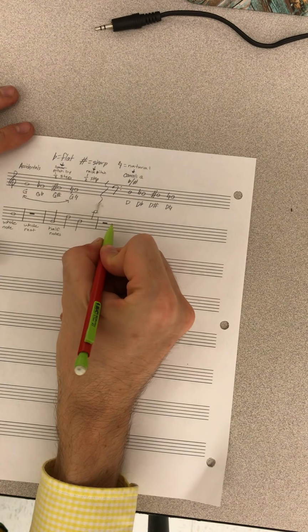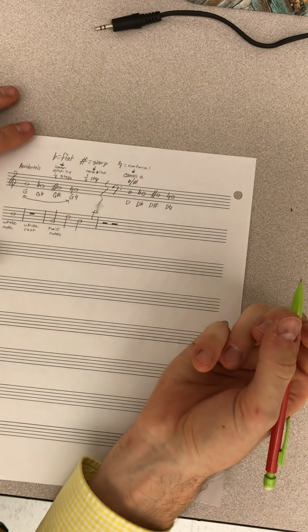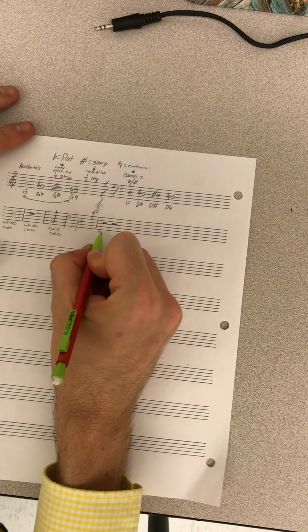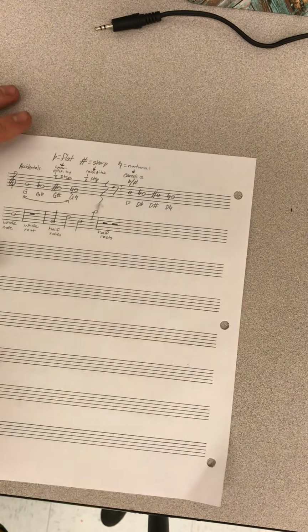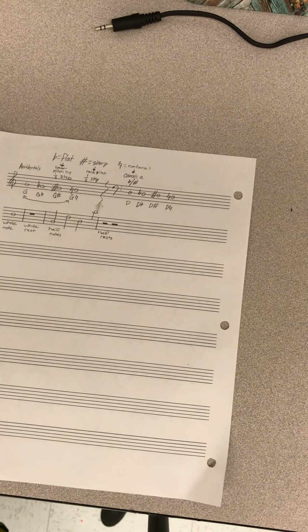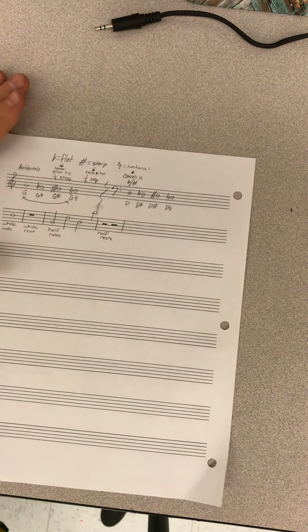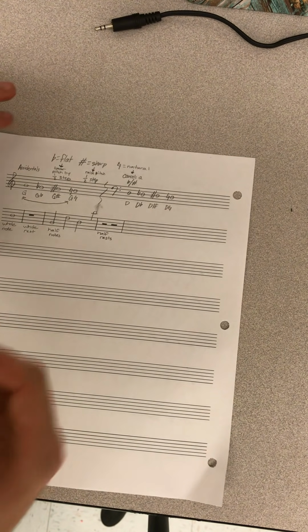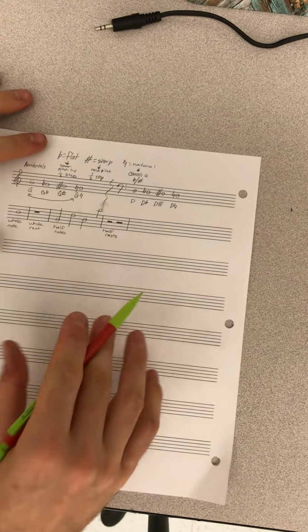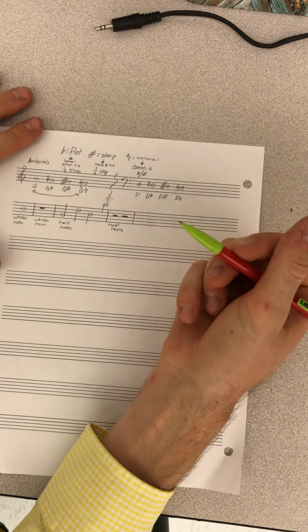Let's draw another one of those. Half rests. And then a bar line. Now, when we go faster, we're going to draw more. So it's going to take a little bit more ink or a little bit more lead. The next type of note is going to be what's called a quarter note.